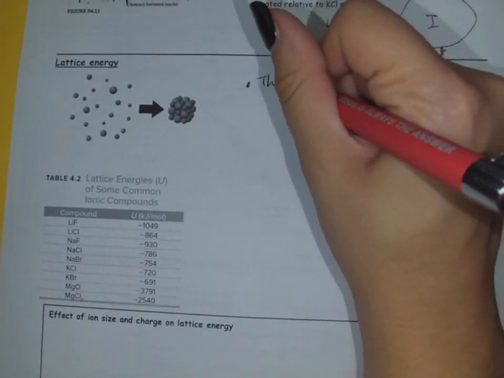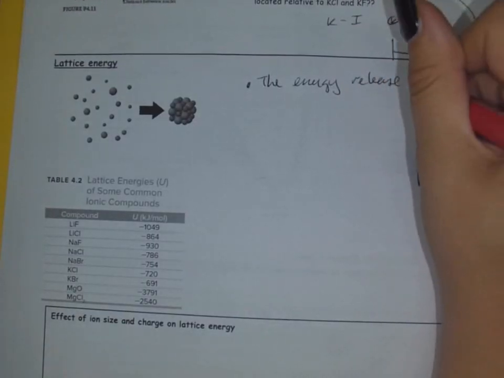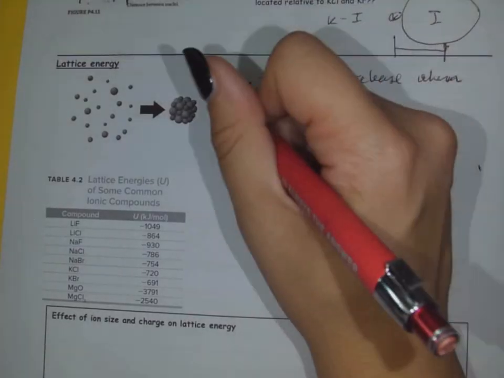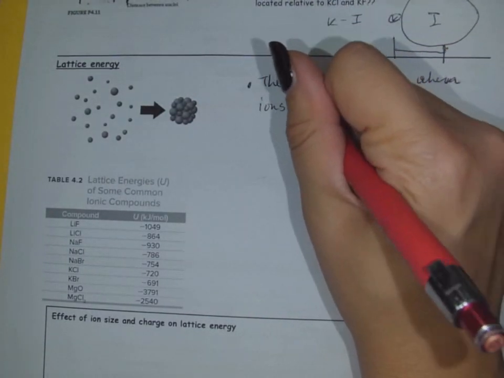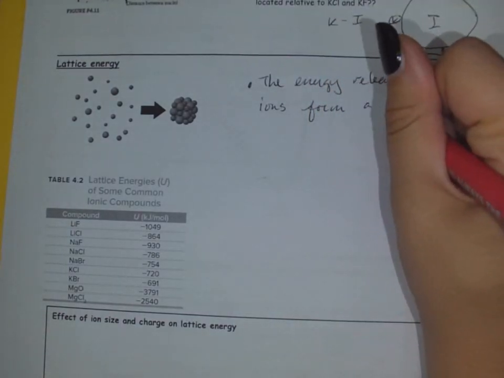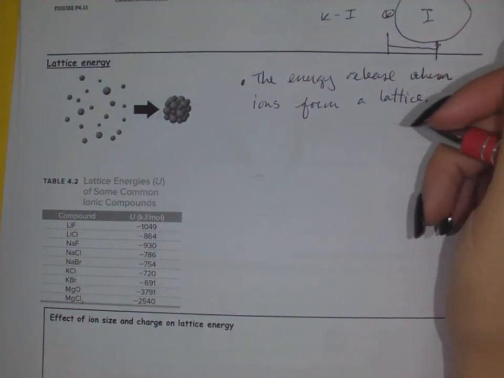The energy released when ions form a lattice, or an ionic compound, when they form the structure.